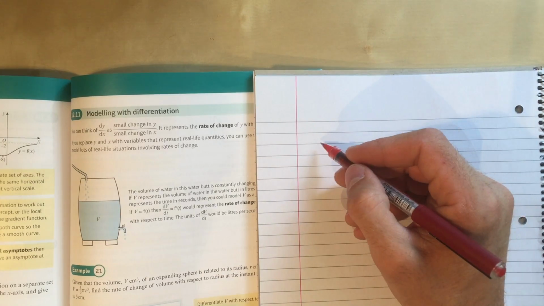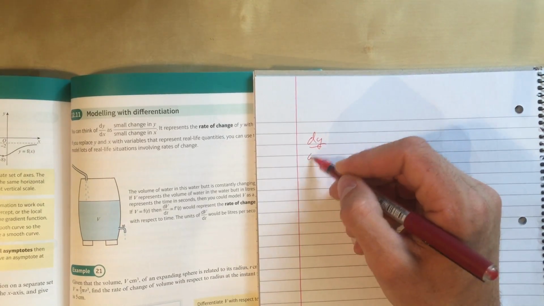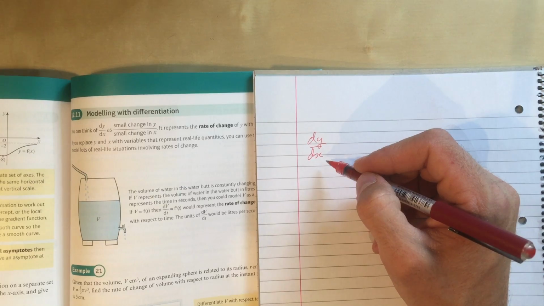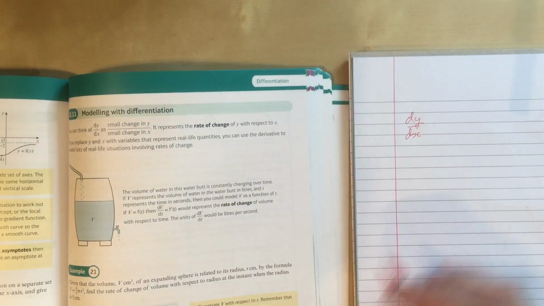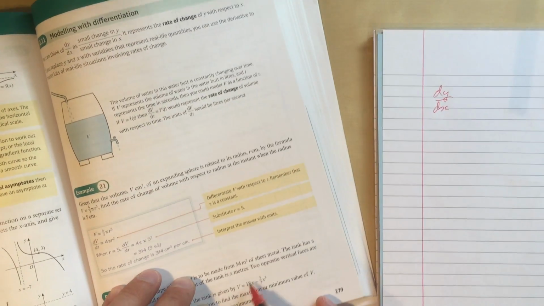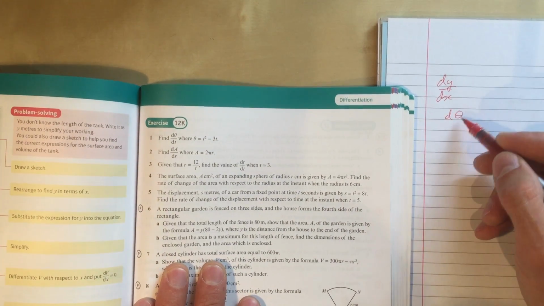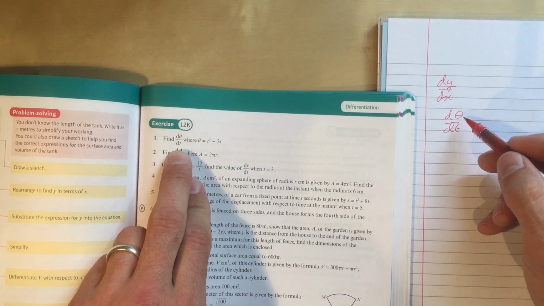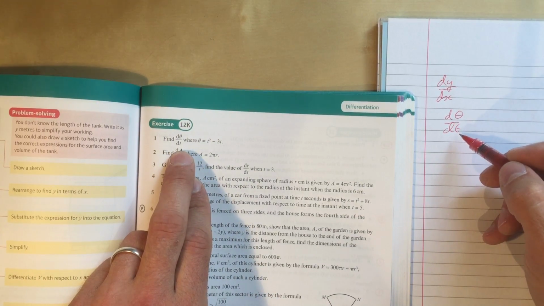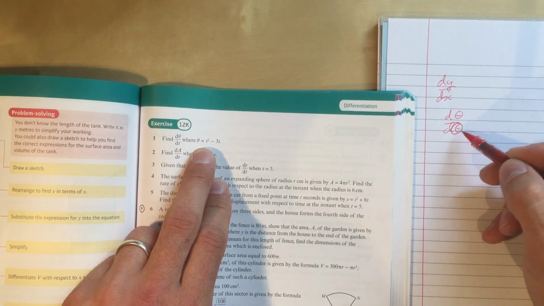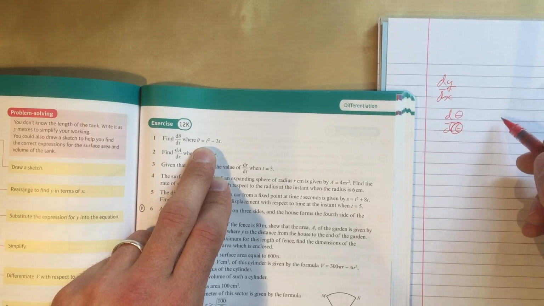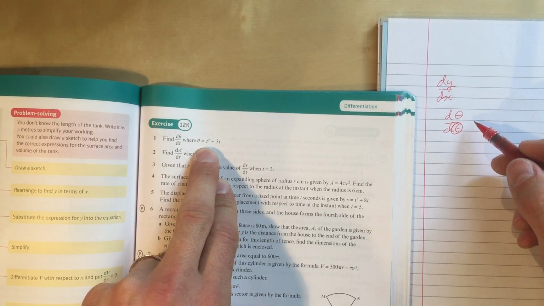First of all, if you've got dy by dx, that means the rate of change of y with respect to x, okay? So if I don't have a y and an x, if I have a v and an r, or a v and an x, as I do in this example 22, or let's have a look at the question, I've got a theta and a t, d theta by dt just means treat theta like the y, treat t like the x, okay?